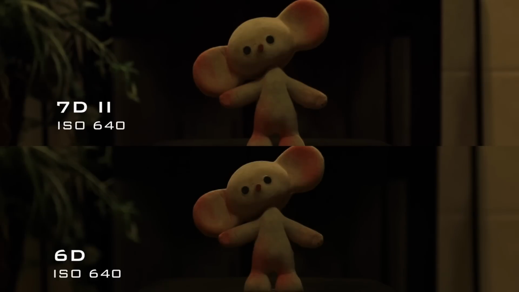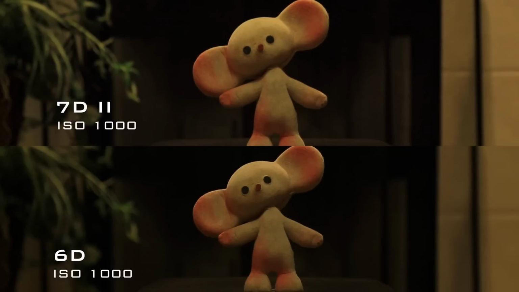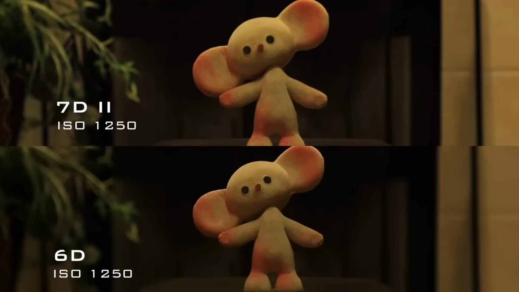Now we are at 800 ISO, and you're starting to see more detail. Yet the 7D Mark II happens to have more detail in the back. Again, all the settings on the cameras are factory. Now at this point, I'm starting to notice something else. Along with the fact that the 7D Mark II has a little bit more noise than the 6D, the 6D has a sharper image. Both of them are focused on the nose of the animal, and yet the 7D Mark II has a softer focus, softer sharpness than the 6D.